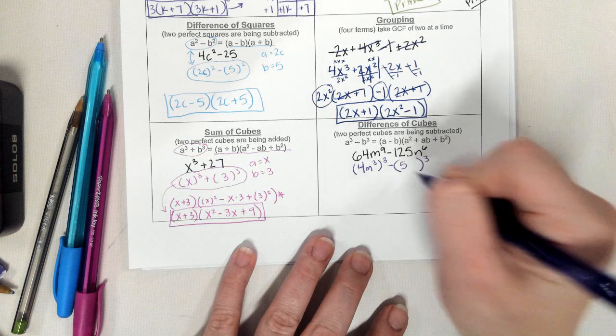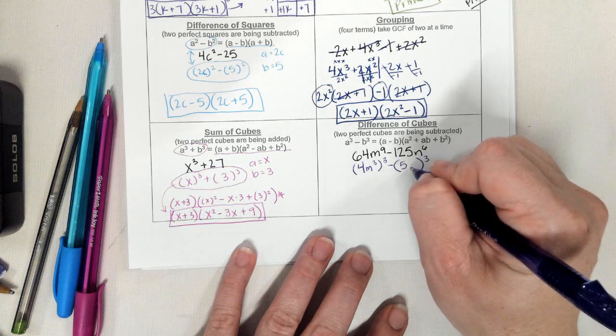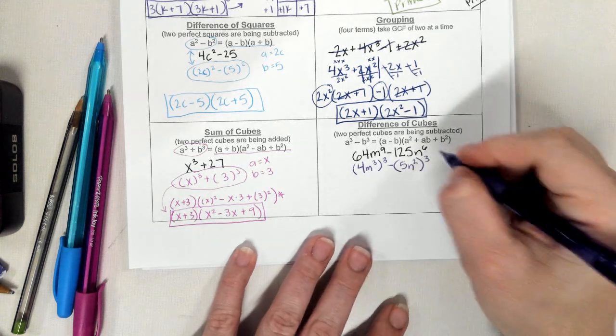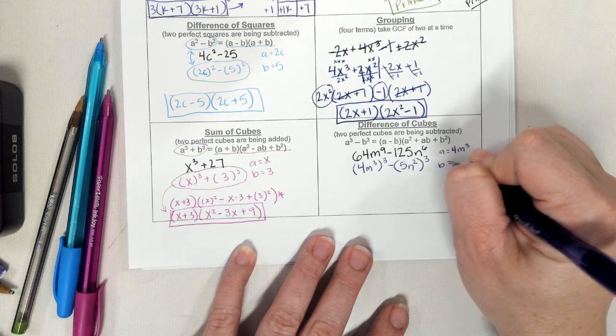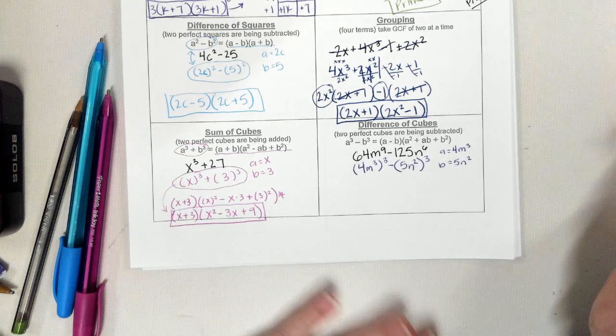5 cubed is 125, and again, 6 divided by 3 is what? 2. So A is 4m cubed, and B is 5n squared.